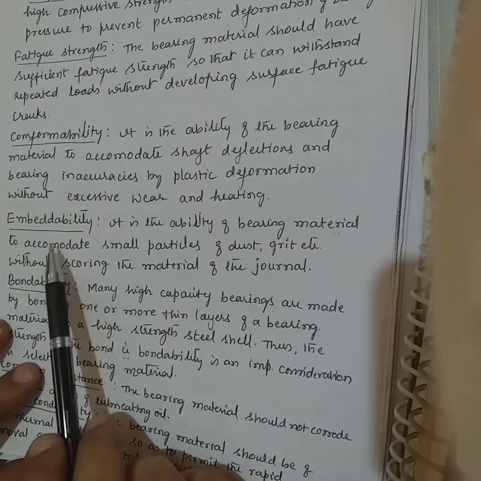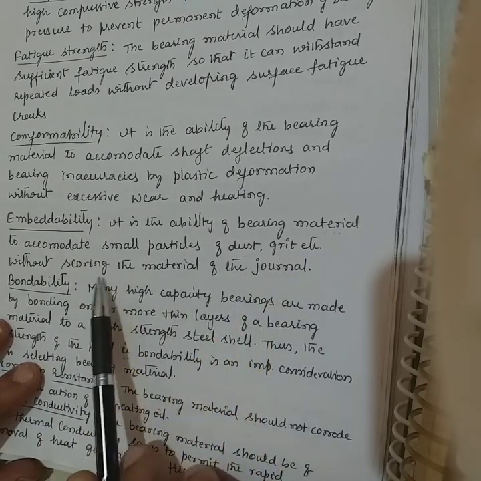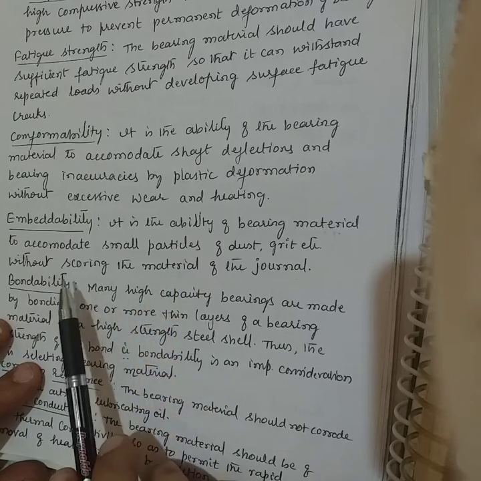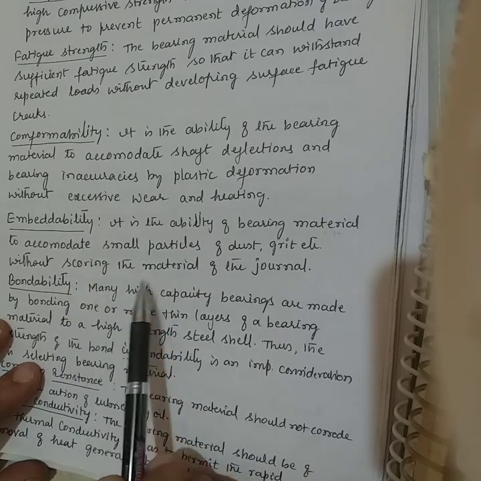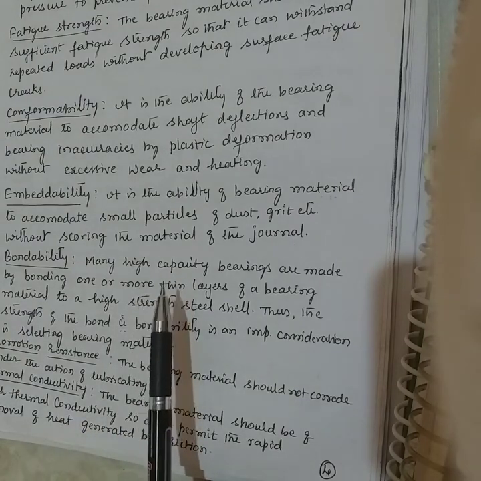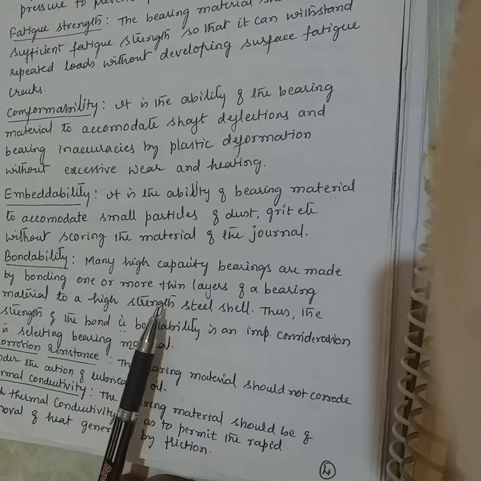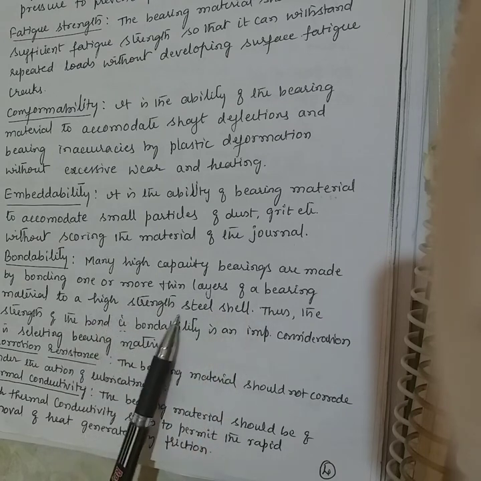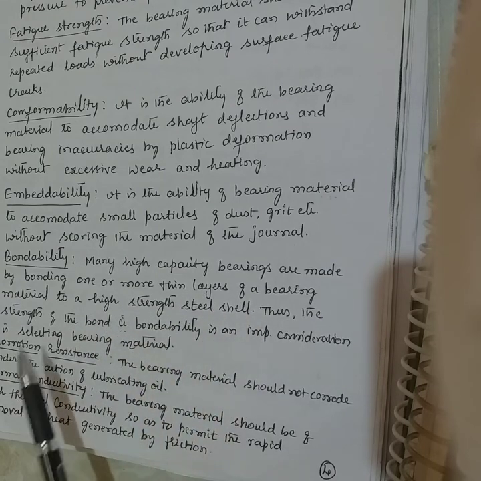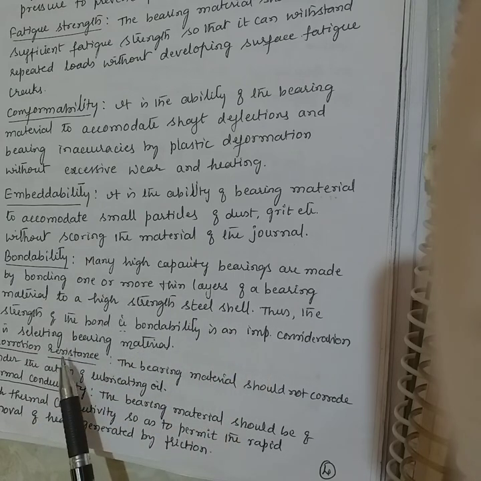That is, the material should be strong enough that the presence of dust and grit should not create scoring on the surface. Then comes bondability. Many bearings are made by bonding one or more thin layers of bearing material to a high strength steel shell. So the strength of bond or bondability is an important consideration in selecting bearing material.